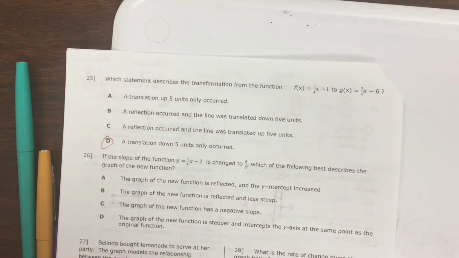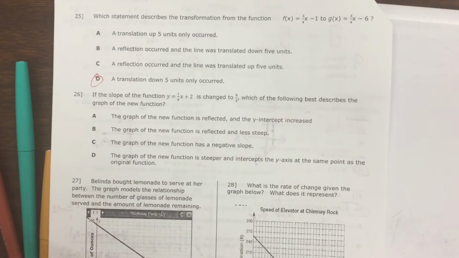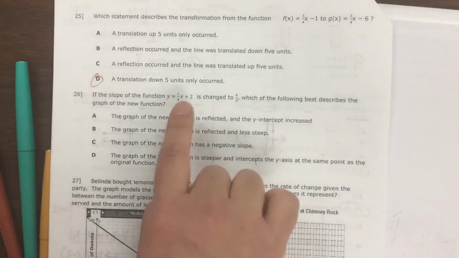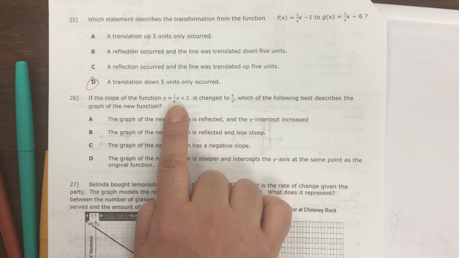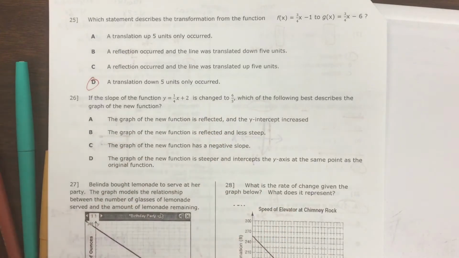You could, of course, type this in your calculator to help you out, and I'll show you that for question 26. In question 26, once again, the slope for the function is changing to 6/5, and we want to know what describes our new transformation.